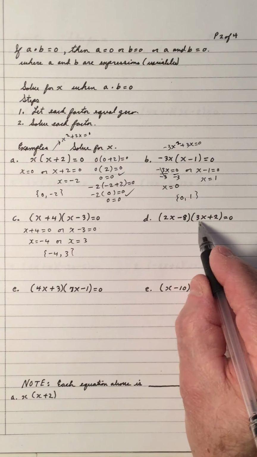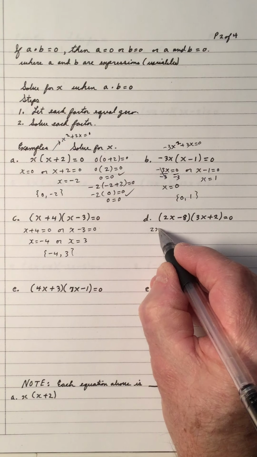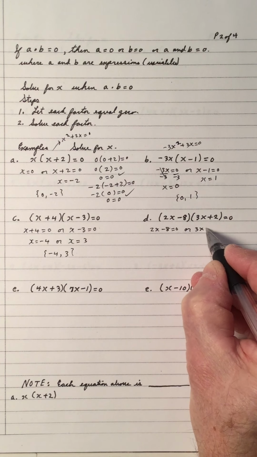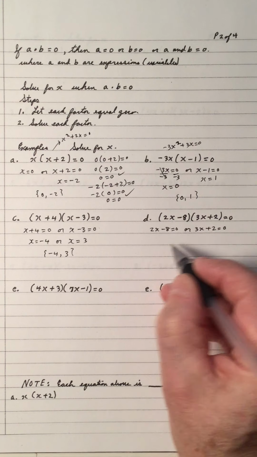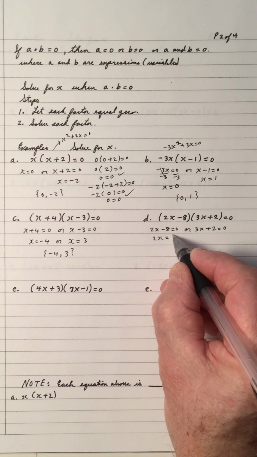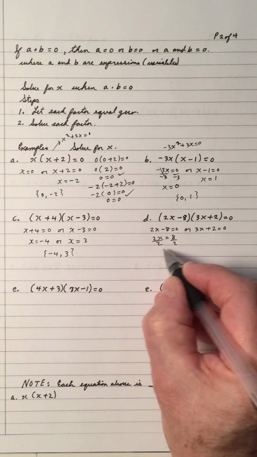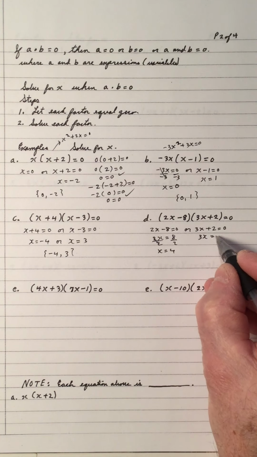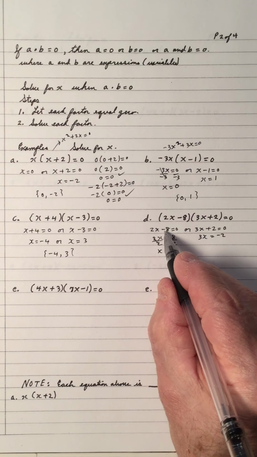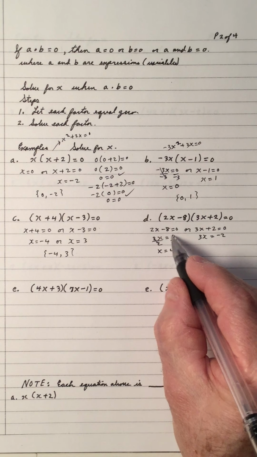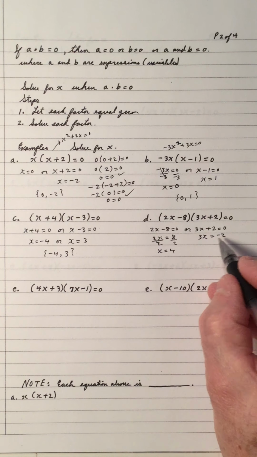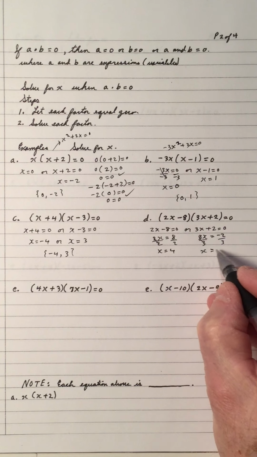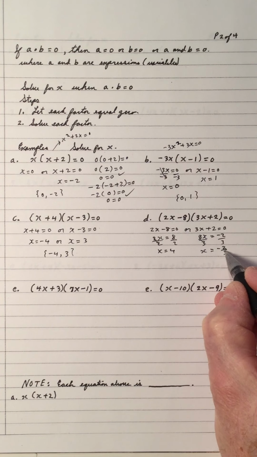The product of two numbers gives you 0, so that means we go 2x minus 8 equals 0, or 3x plus 2 equals 0. So 2x equals 8, divide by 2, x equals 4. 3x equals negative 2. Notice when I move the 8 over, it becomes plus. When I move the 2 over, it becomes a minus. Divide by 3, and you get x is negative 2/3.